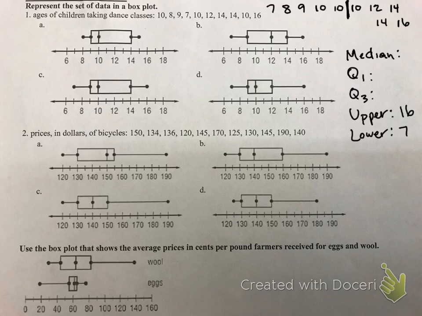Well, since they're both the same, they're both 10, that means that the median is 10, because 10 plus 10 is 20, divided by 2 gives us 10. Q1, that is the median on the left side. Well, that's the one in the middle. So Q1 is 9, and Q3 is 14, because that's the one in the middle on the right side. So we've got our 5 numbers.